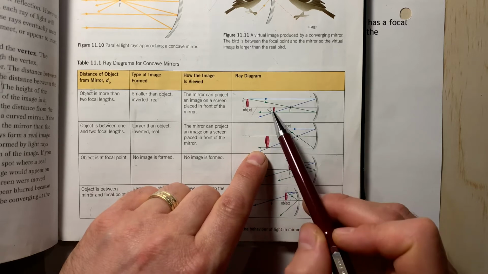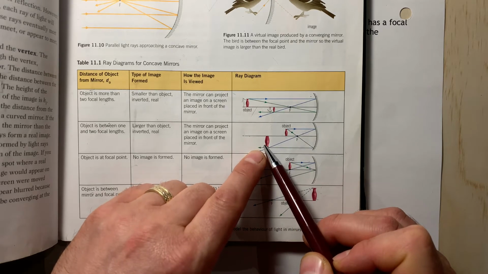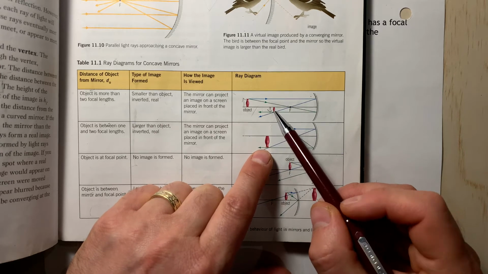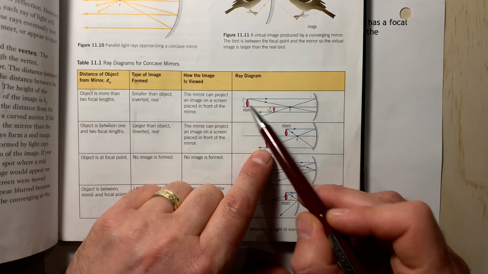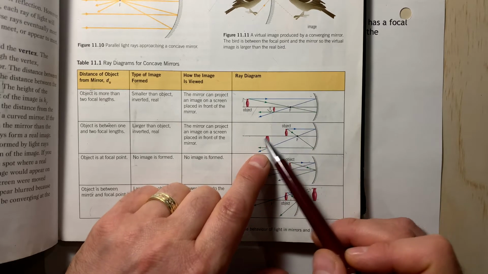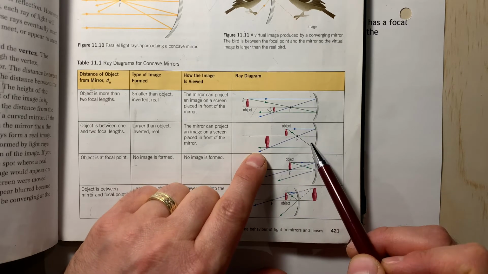In both cases they're upside down. They're inverted, that's the word here, inverted. But here the image is closer than the object to the mirror. Here the image is further away than the object from the mirror.